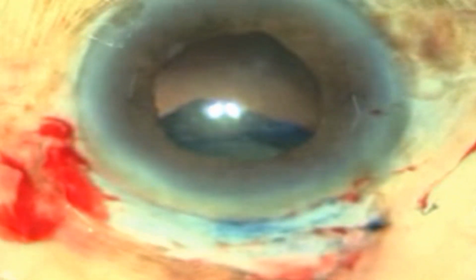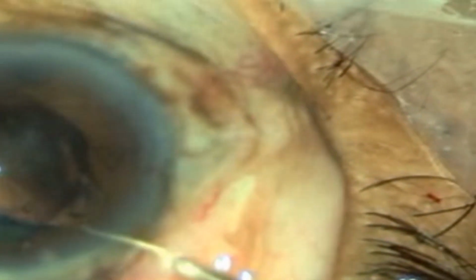In this case, a posterior assisted levitation method is used to lift the nucleus into the anterior chamber through the pars plana route using a nucleus rotation rod. The nucleus is then delivered by enlarging the limbal incision.